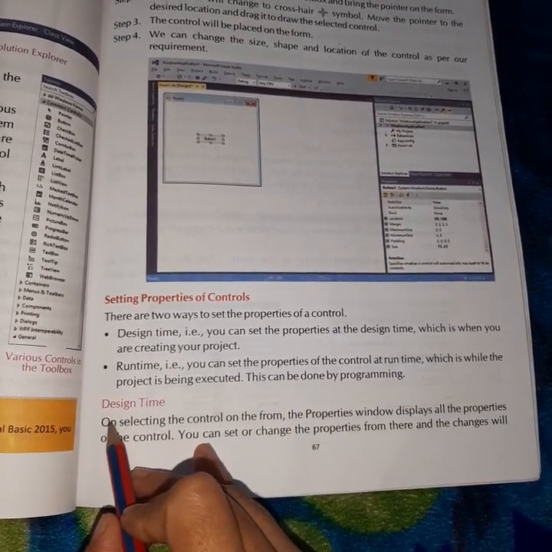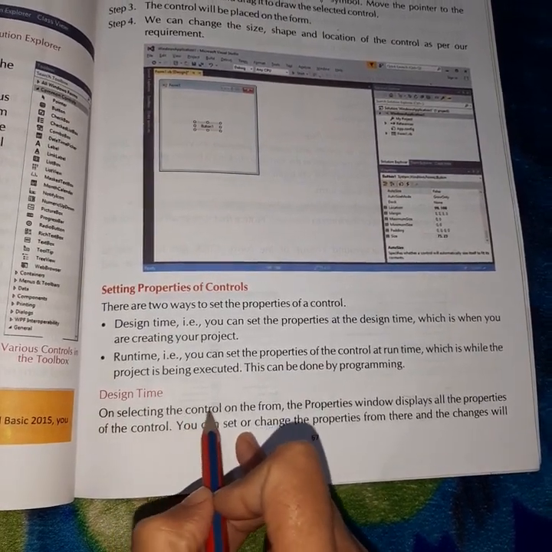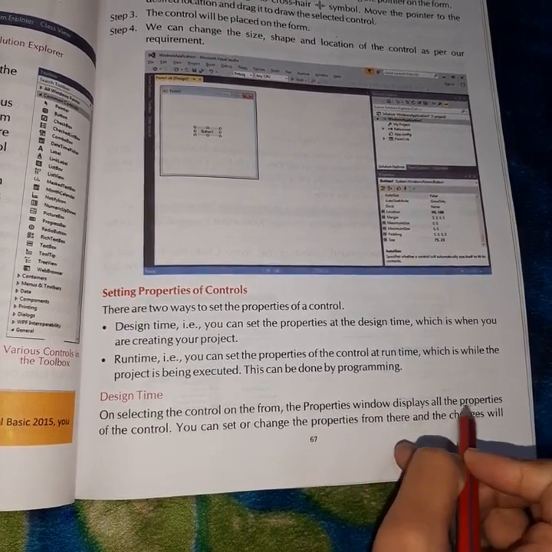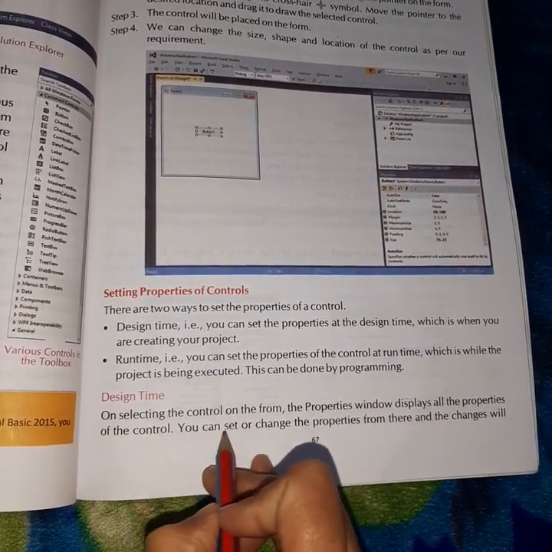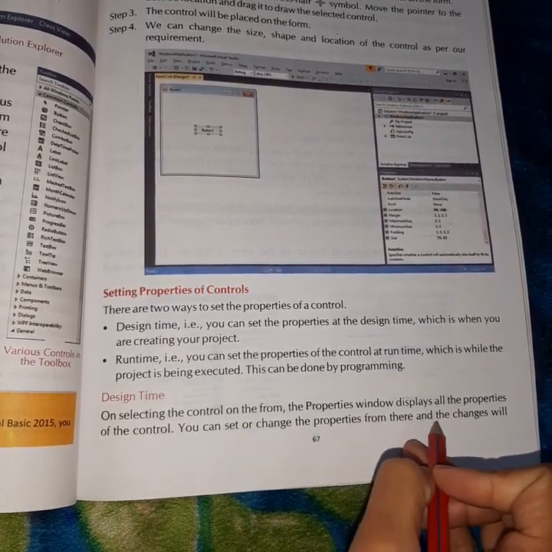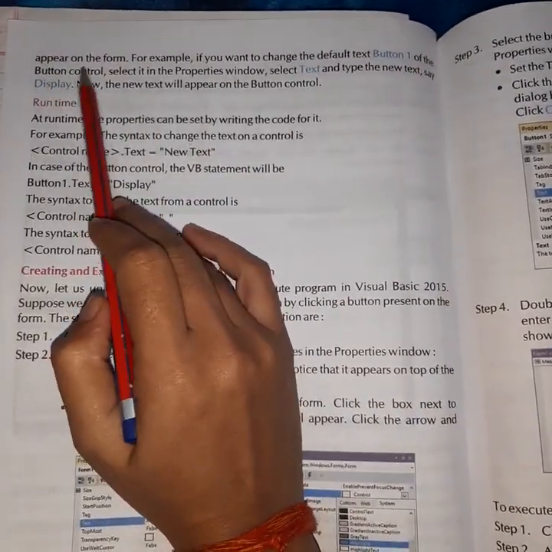Design time. Once you select the control on the form, the properties window displays all the properties of the control. You can set or change the properties from there, and the changes will appear on the form.